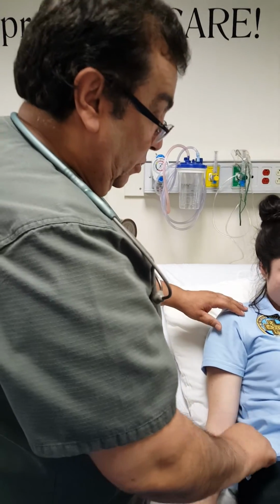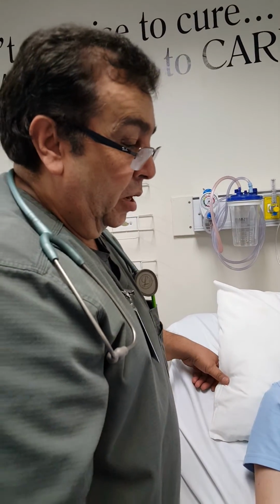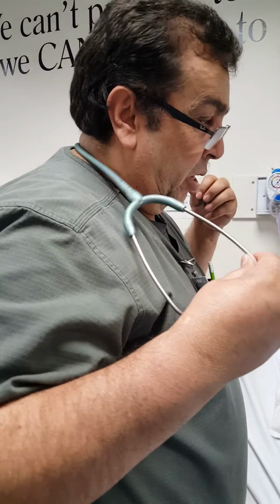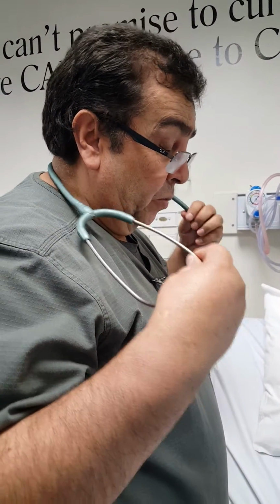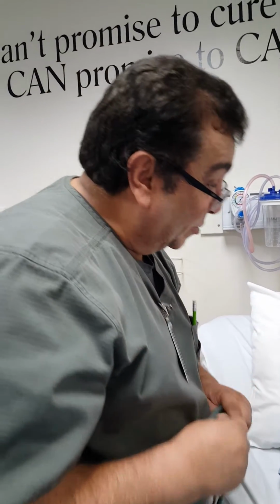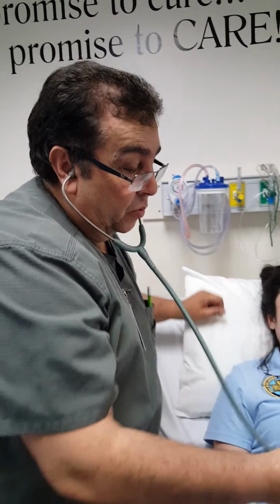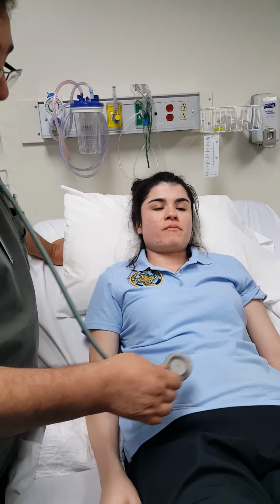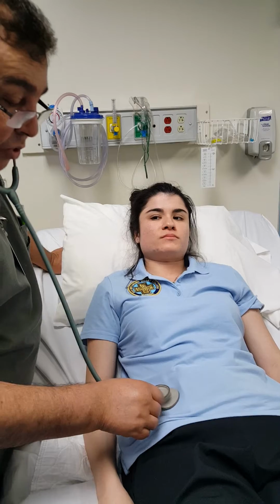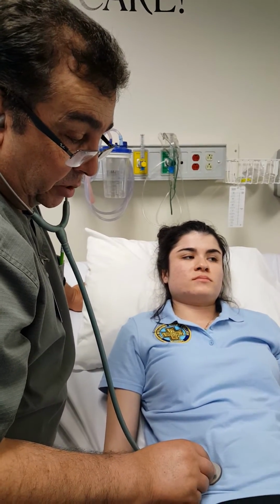Now I'm going to check your abdomen. Are you having any diarrhea or constipation? Are you having any abdominal pain? No? When was your last menstrual period? Three weeks ago. Remember, for the abdomen, we listen to bowel sounds before we touch. And we divide the abdomen into four quadrants. Peristalsis. So we check for peristalsis on the right lower quadrant first.